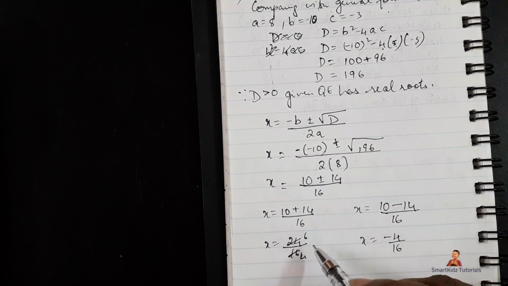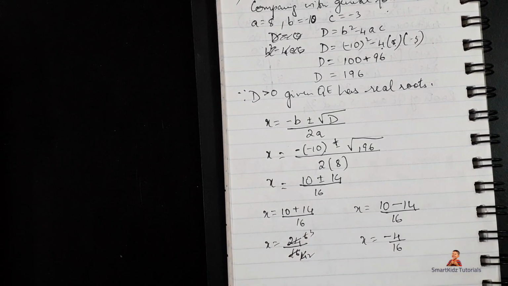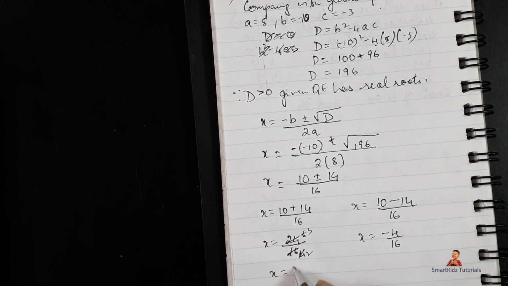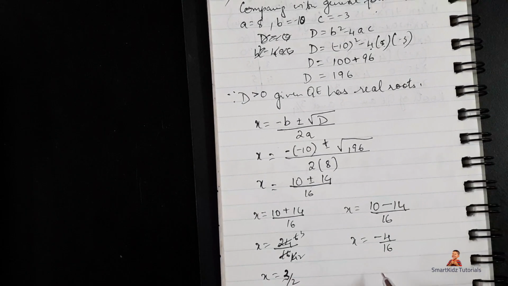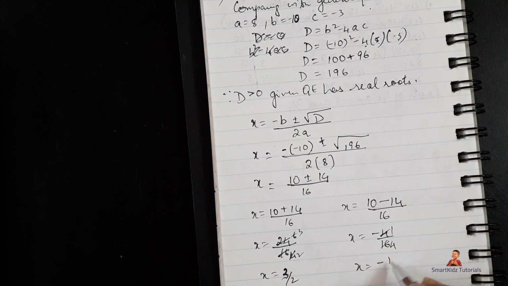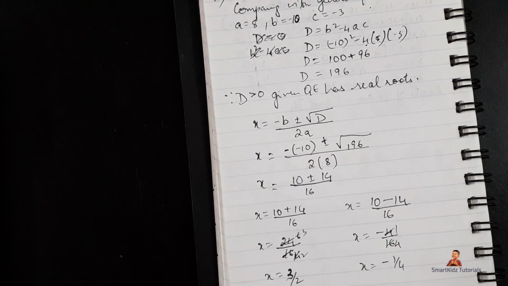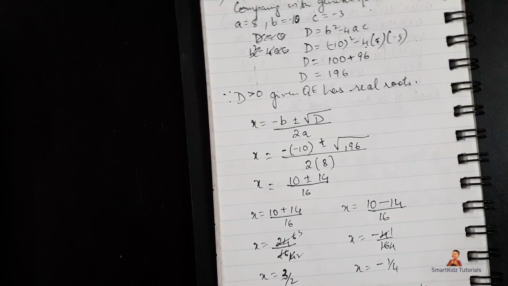This can be further divided, and then 2 2s are 4 and 2 3s are 6. So we get x equal to 3 upon 2, and here it will be 4 1s are 4, 4 4s are 16, minus 1 by 4. So we can say, therefore, roots of the quadratic equation are 3 by 2 and minus 1 by 4.